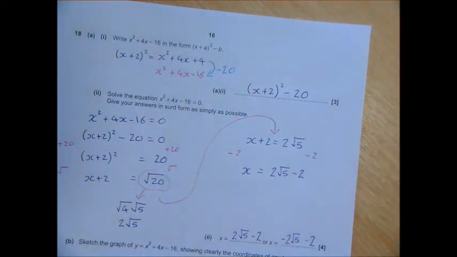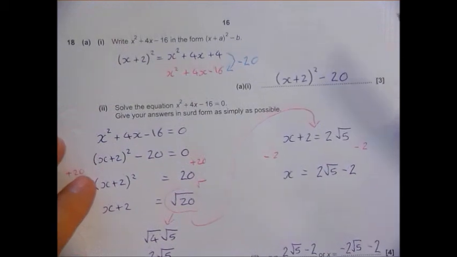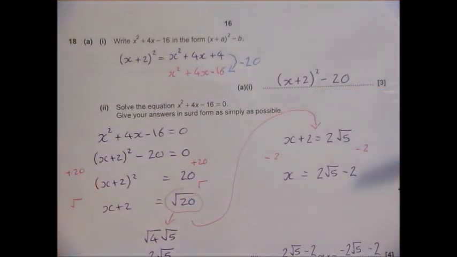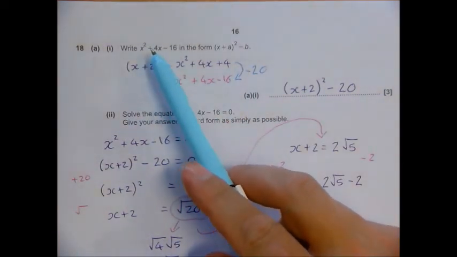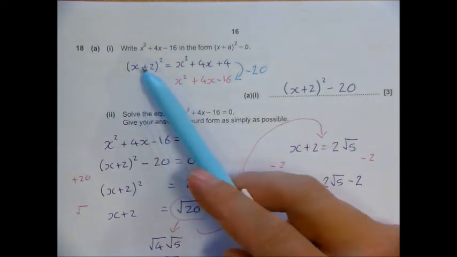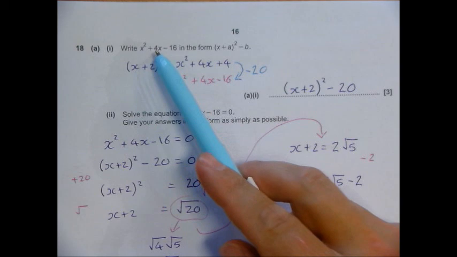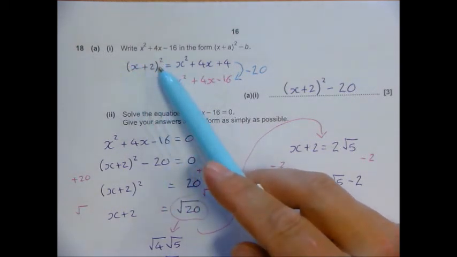Question 18. Let's zoom in a little bit so we can see it. Write x squared plus 4x minus 16 into the form of (x plus a) all squared minus b. So this little bit here is called completing the square, which is what we're going to do now. To complete the square, you put it in a single bracket, so x is going to go there, you half this value, which gives you the 2, and then you square it. And that's the first thing.